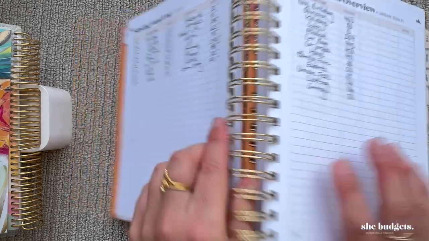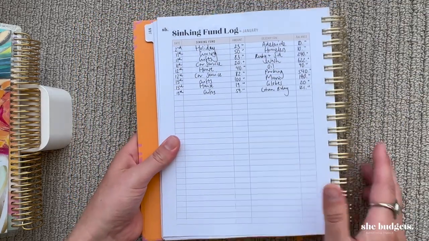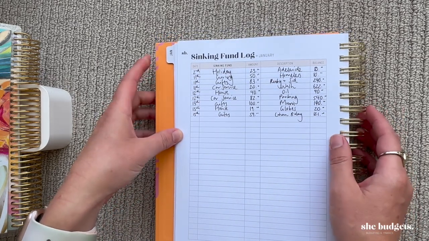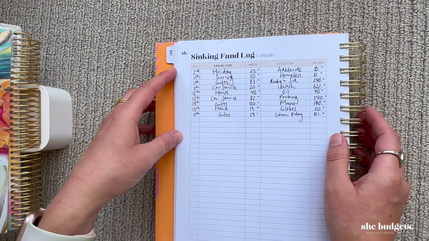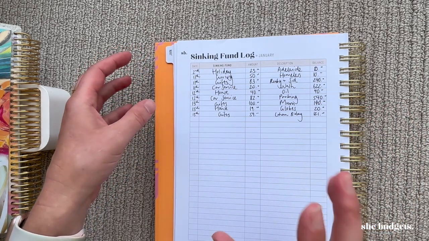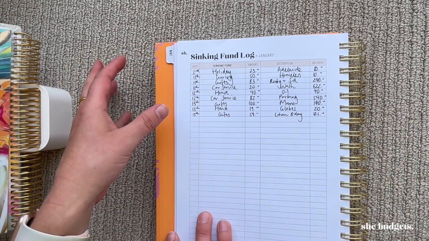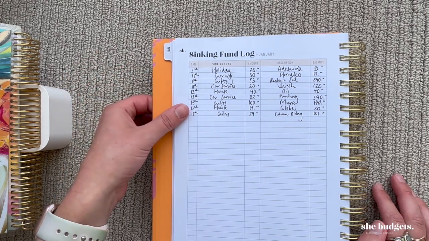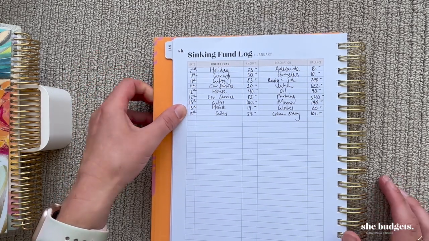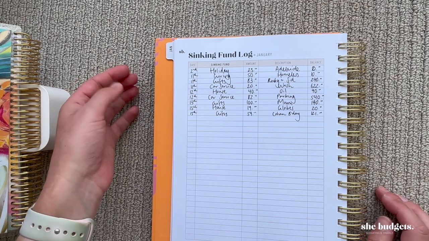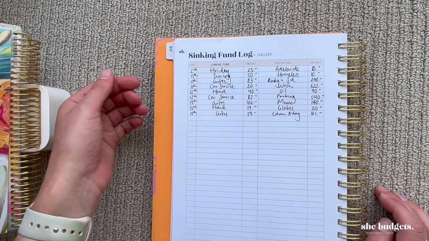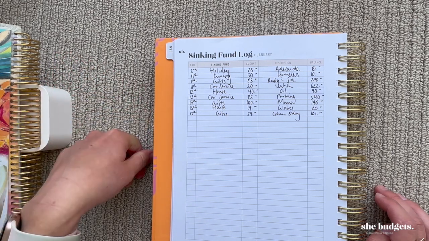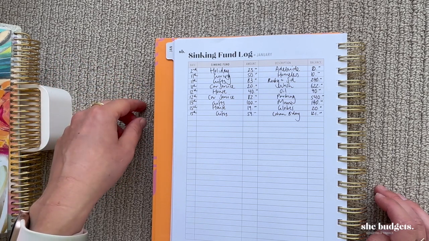All right, so we're moving on to looking at the sinking fund log. I'm not going to fill any of this out, but I'll just show you how I fill this out. So we have our sinking funds, they're in a different bank account, so we have them separate to our main spending and bills accounts. We use UpBank because you can have as many saver accounts as you like. They get interest, each one of those. And I just find that it's a perfect setup for sinking funds.